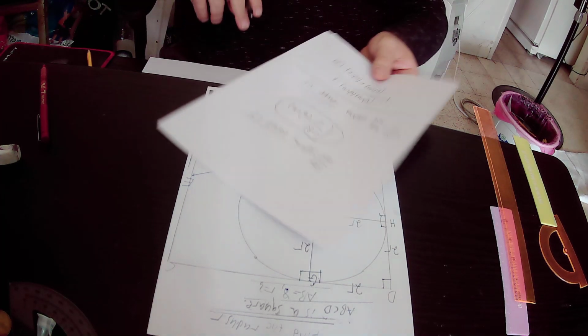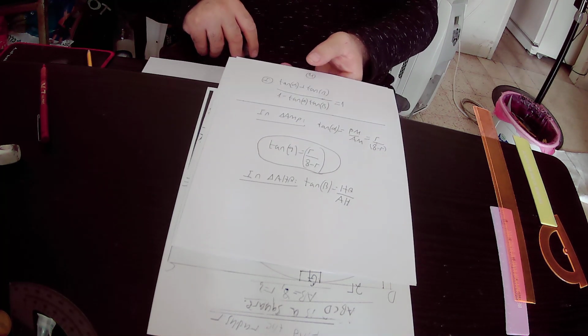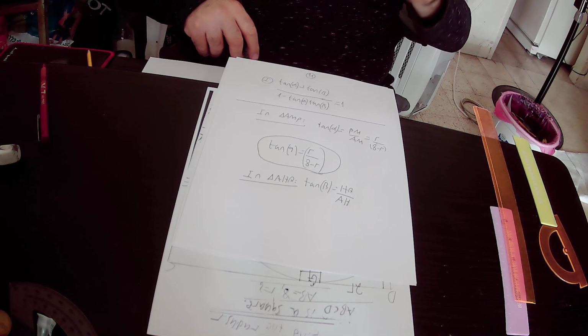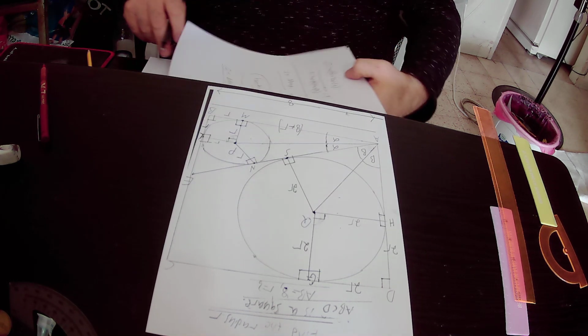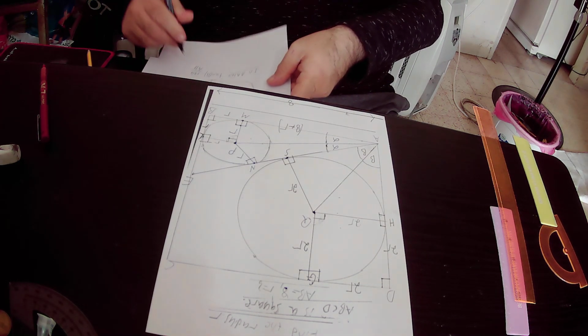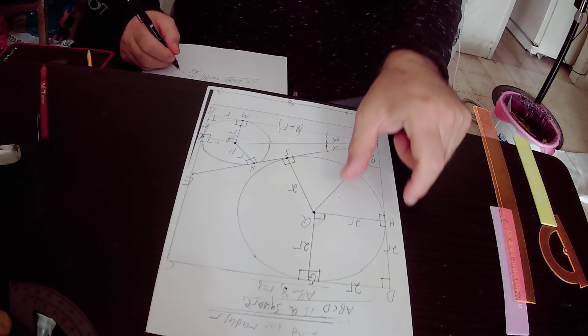Again, tangent beta equals HQ over AH. But what is the value of HQ? HQ equals 2R.